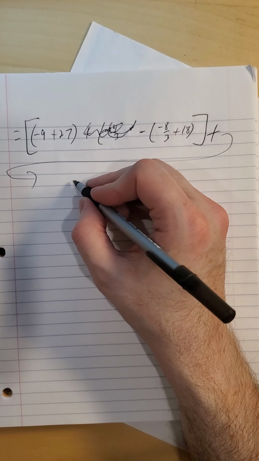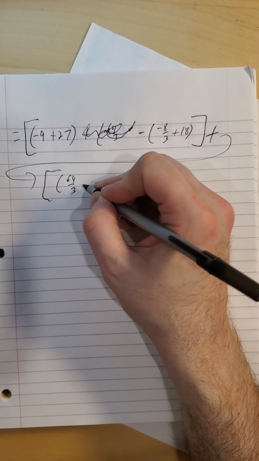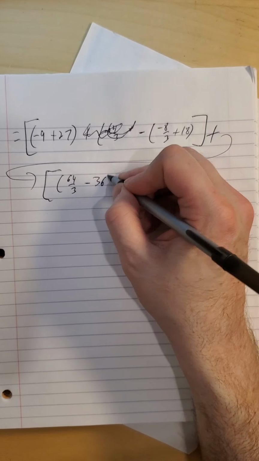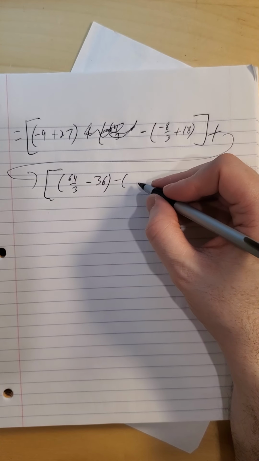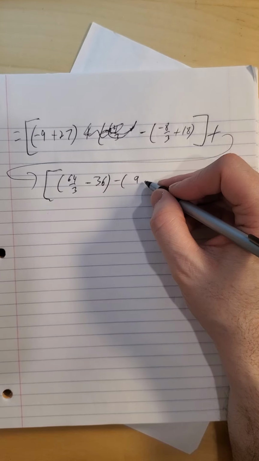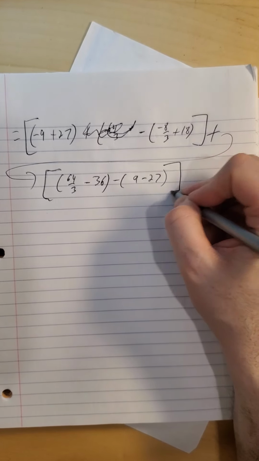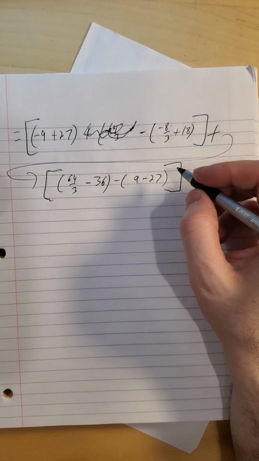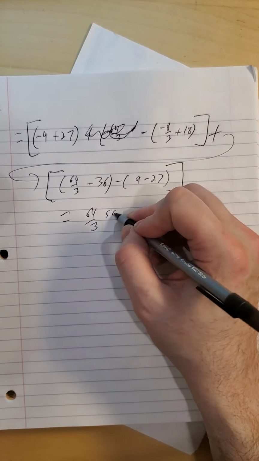Our next one, plugging in the 4, 64/3 minus 36, minus plugging in the 3, 27/3 is 9, and then minus 27. So we plug and chug all that, we should get to 64/3 square units.